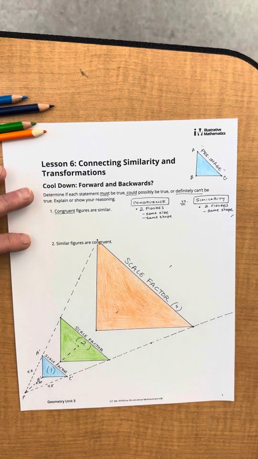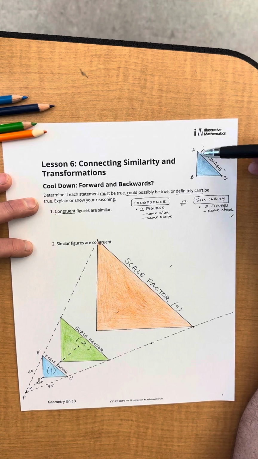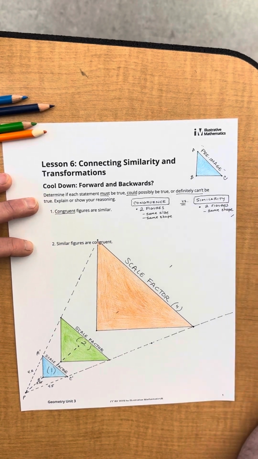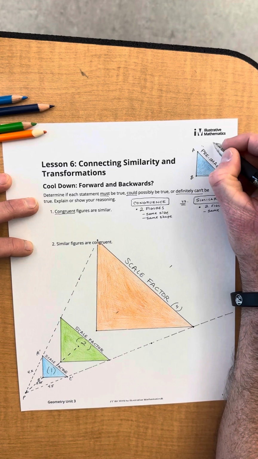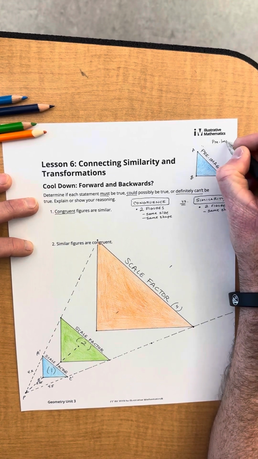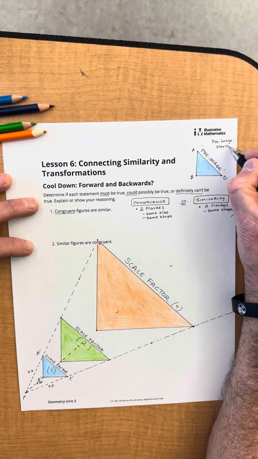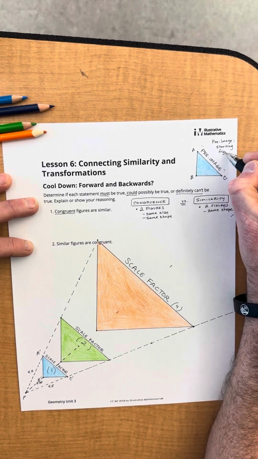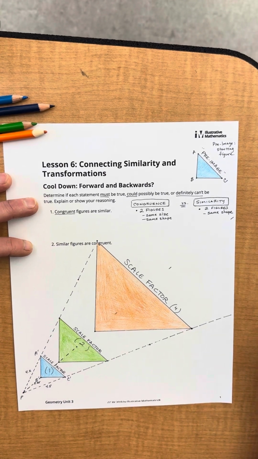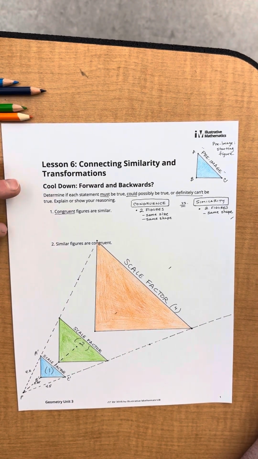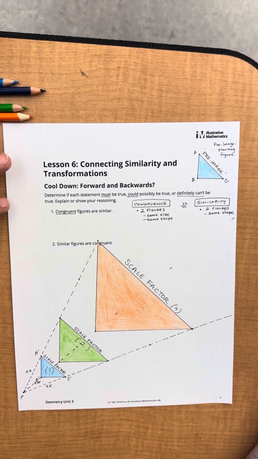So what I did is I created A, B, C. And this is known as the pre-image. Now, just a quick definition, the pre-image, that's like your starting figure. That's the first one, the pre-image. The images are going to use like prime labels.